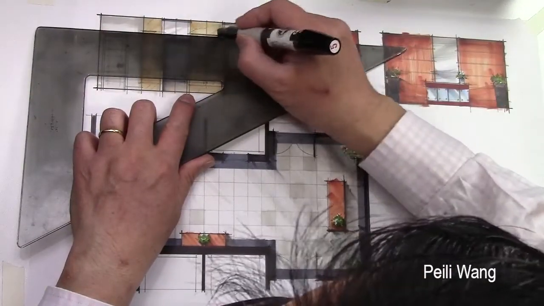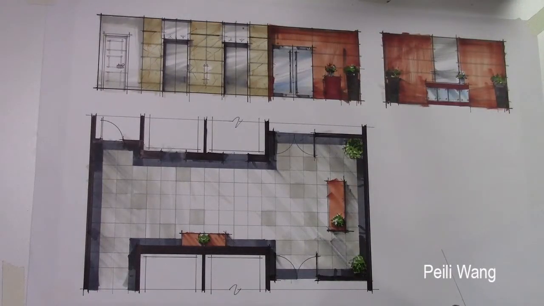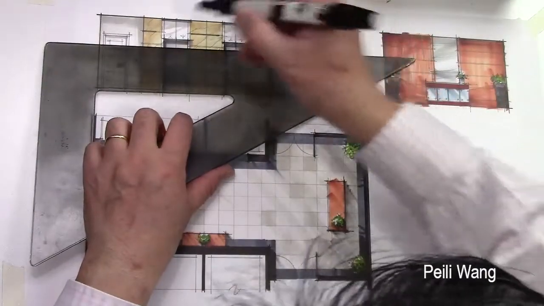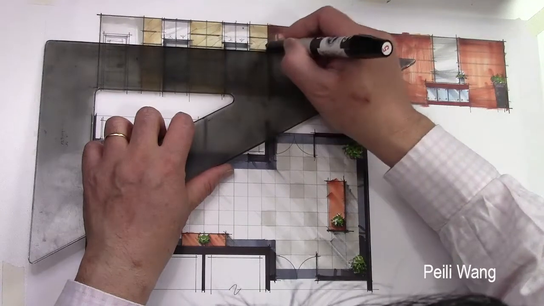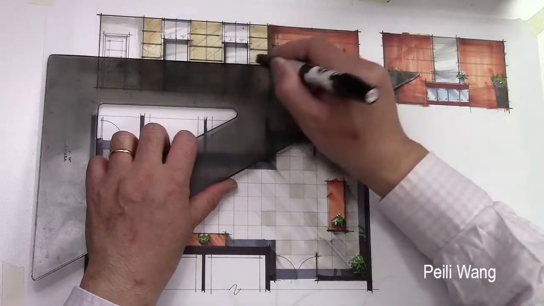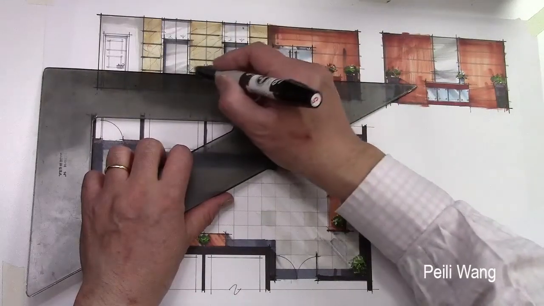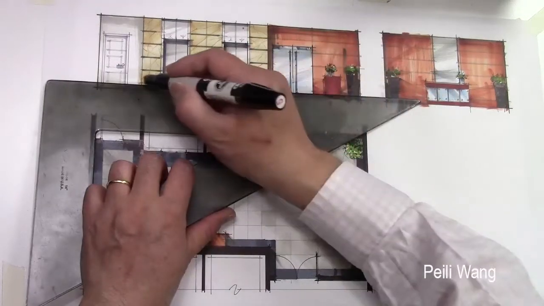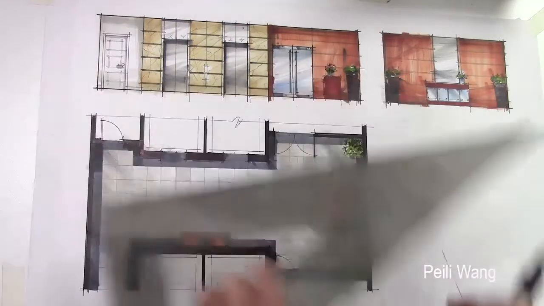Okay, detail. Okay, I'm going to add accent color. Indicate recessed detail. Okay, see detail.